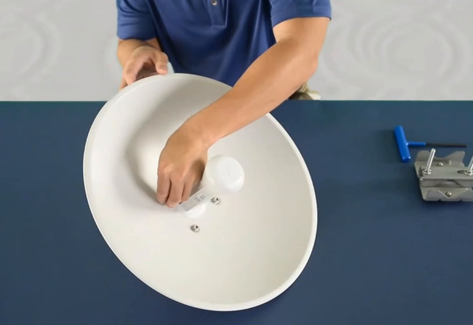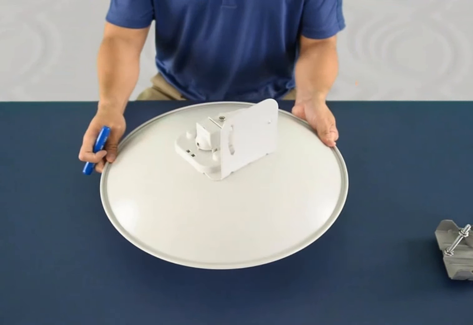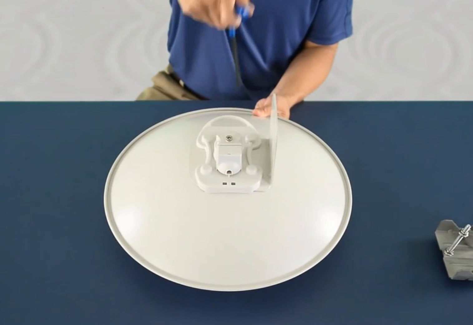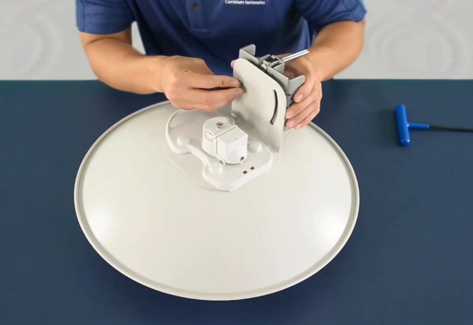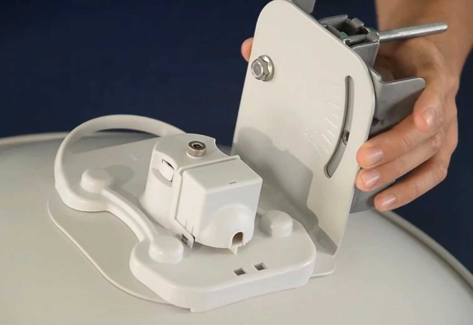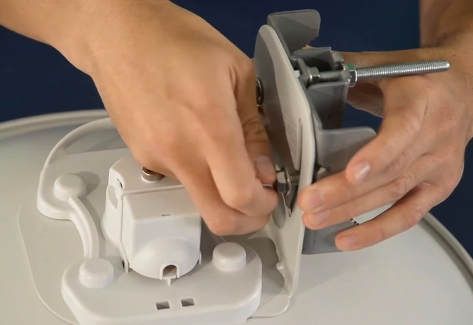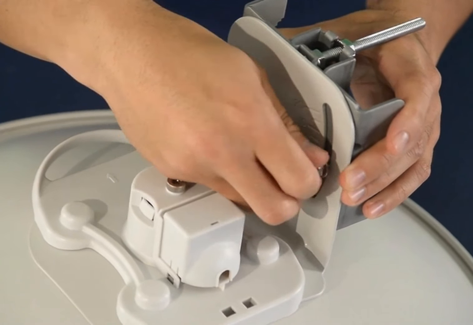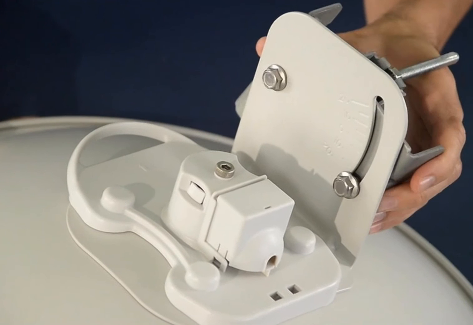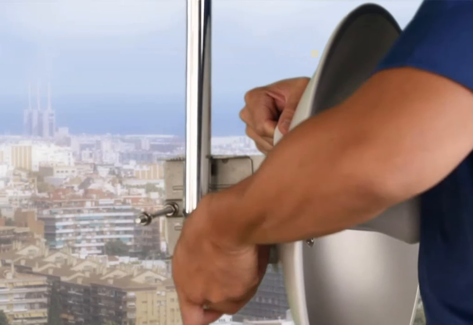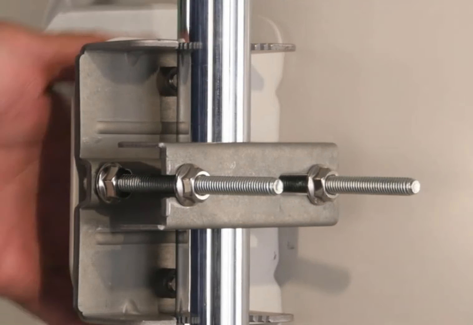Install 4 M6 flange screws. Now install the safety screw for the center feed tube. Attach the pole mount bracket to the rear adjustment bracket using 2 M8 flange screws. Insert 2 M8 by 90 bolts through the pole mounting bracket and secure them with 2 M8 serrated hex nuts. Install the retaining strap to the pole mount bracket.